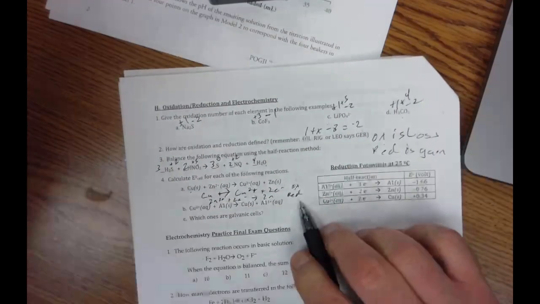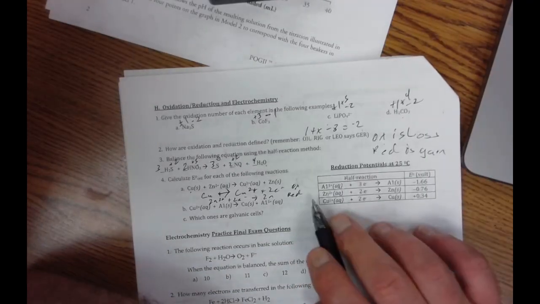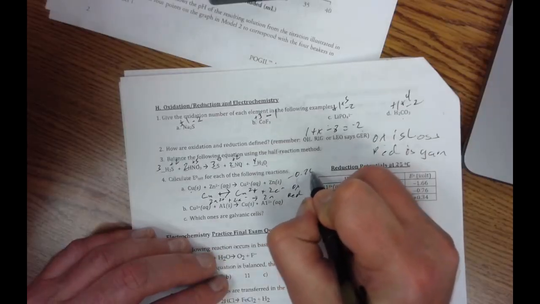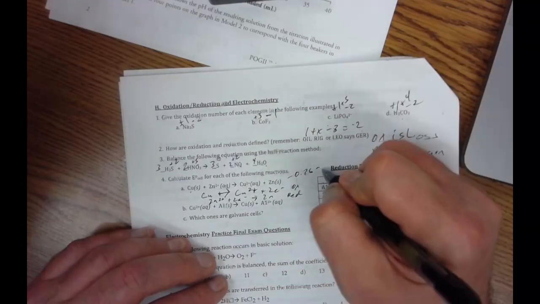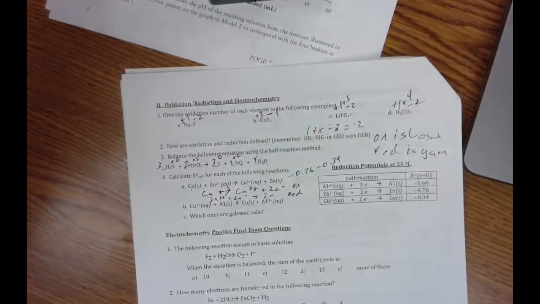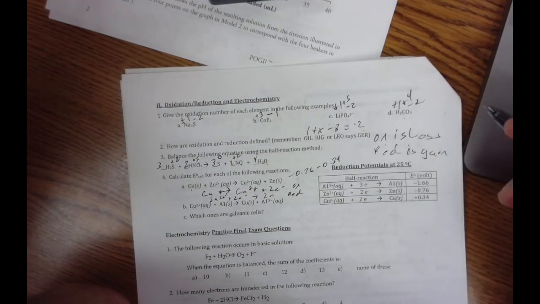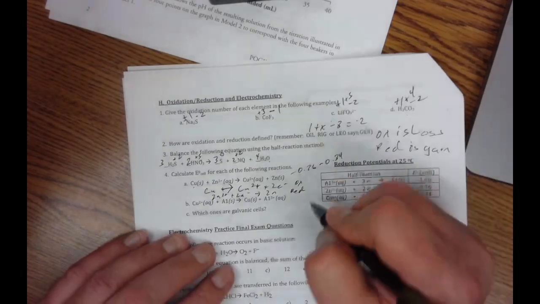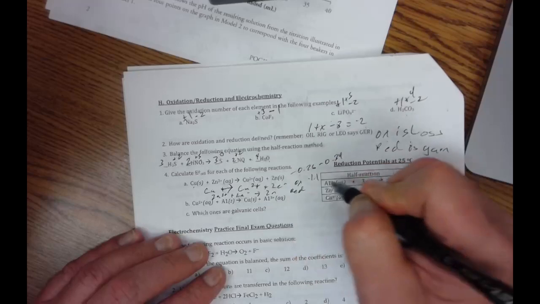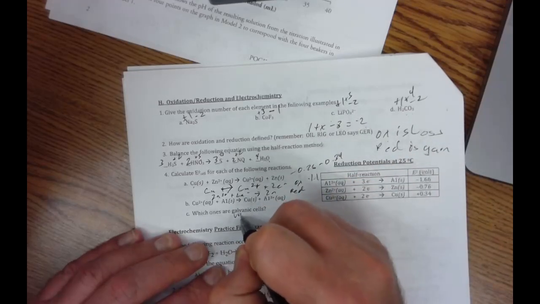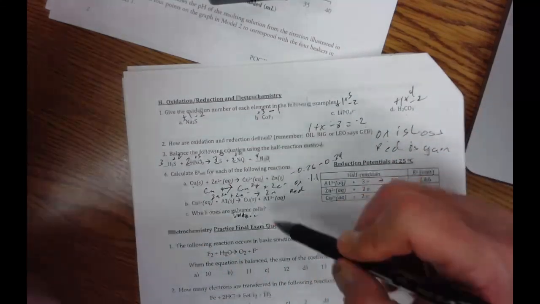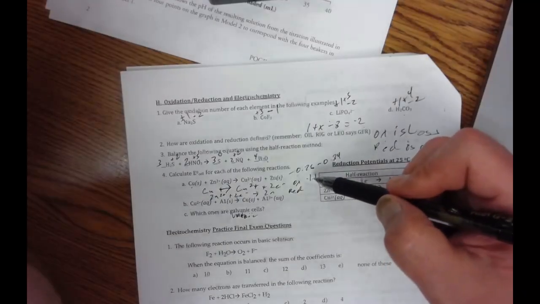We always take the reduced minus the oxidized. So zinc is negative 0.76. We're going to subtract from that 0.34. Negative 0.76 minus 0.34 is negative 1.1. This is not a galvanic or voltaic cell. Those two words mean the same thing. Not a galvanic or voltaic cell because this is negative. That means it's not thermodynamically favored.